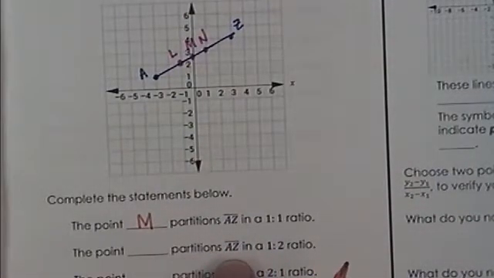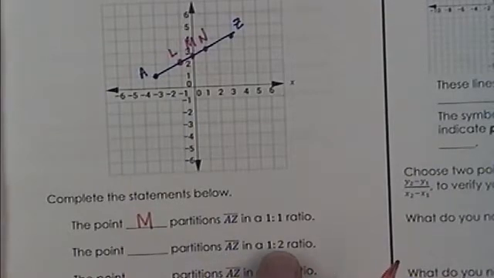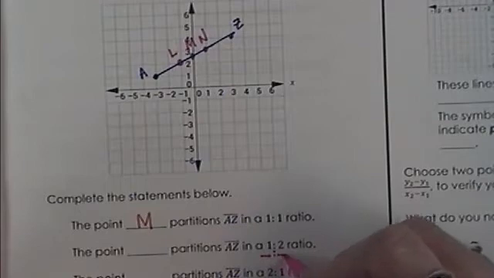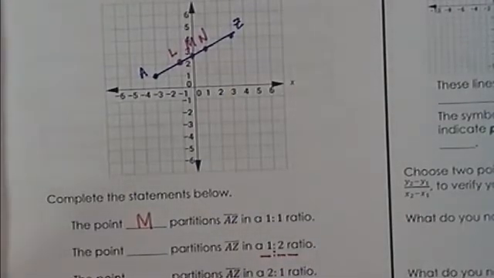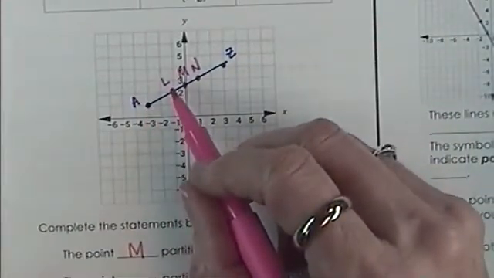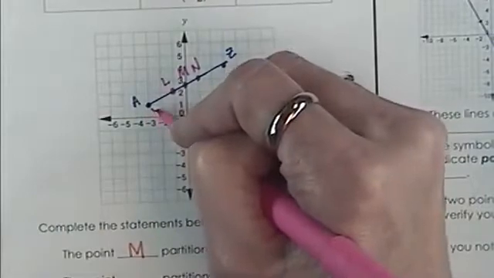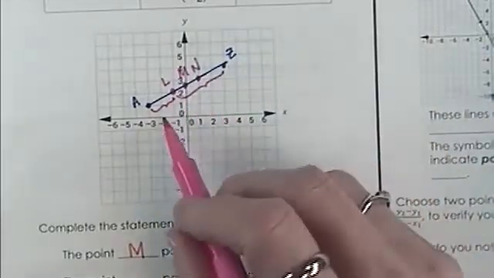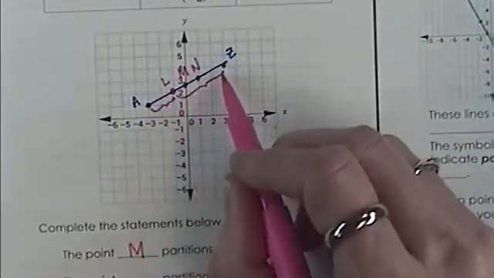Which point partitions segment AZ into a 1-to-2 ratio? Okay, what's that mean? It means that we're going to be putting 1 section to the left of the point and 2 equal sections to the right of the point. A 1-to-2 ratio means how many total pieces are we cutting that up into? 3. 3 total pieces with 1 on the left and a double section on the right. Okay, so let's look again. If we use point L, we'd have this piece on the left and this on the right. Okay, so look at that. 1, that looks double, doesn't it?